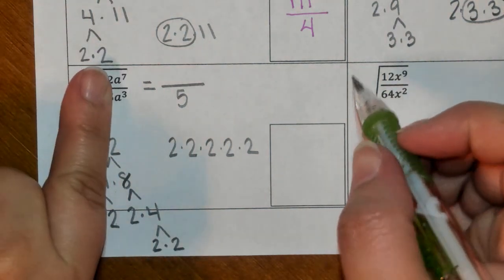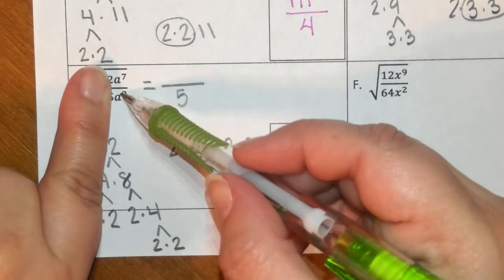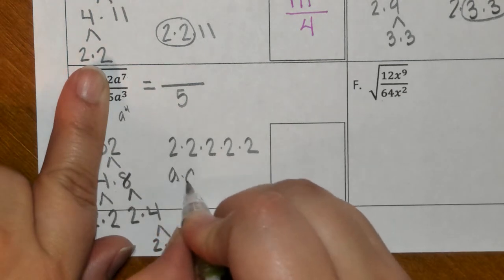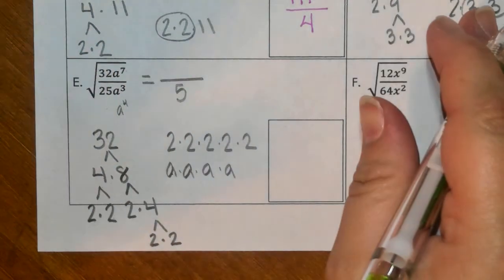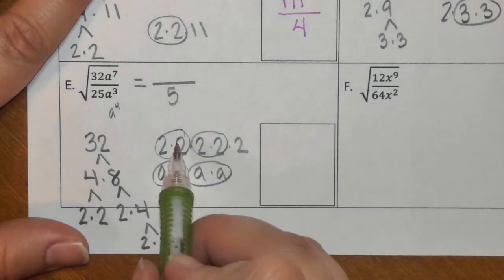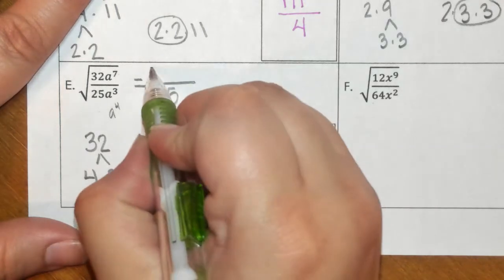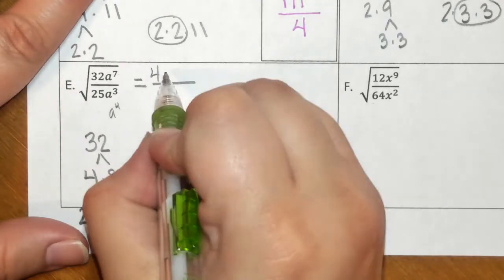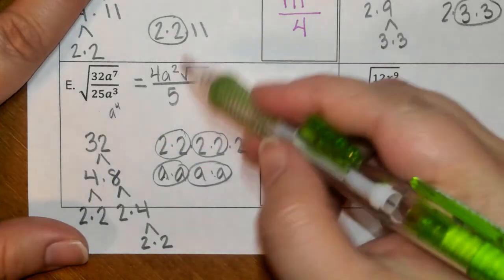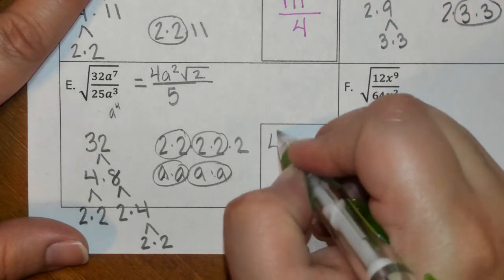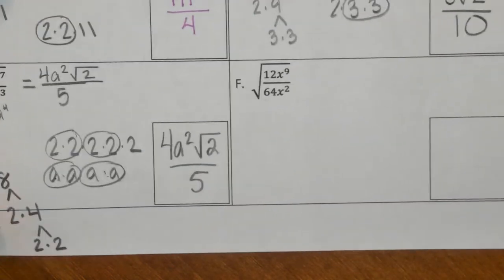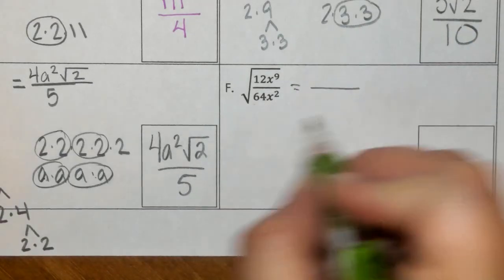So when you have the a's in a fraction form, you subtract them. So 7 minus 3 gives me a to the 4th. So I'm looking at 4 a's, and now I find my pairs. Okay, so I've got 2 times 2, 4, and then a times a is a squared, with a leftover 2. All right, so 4/5 cannot reduce, so this is my final solution.